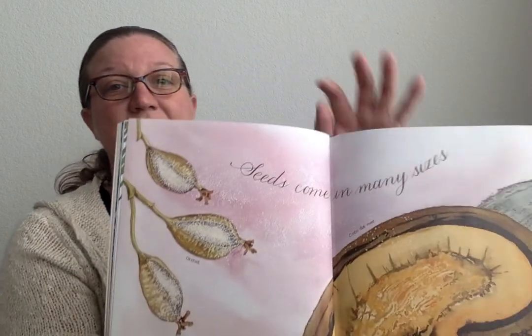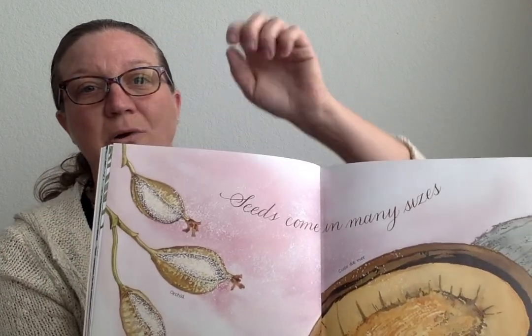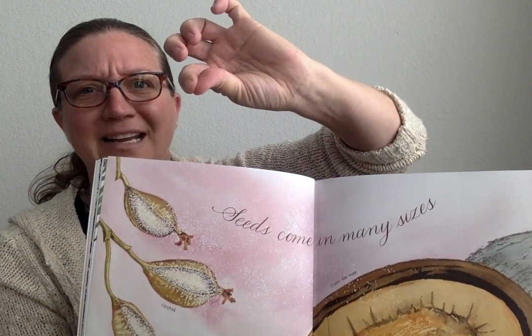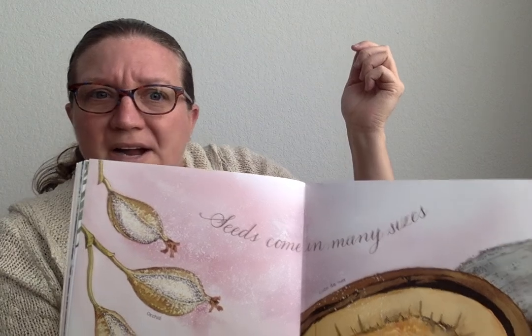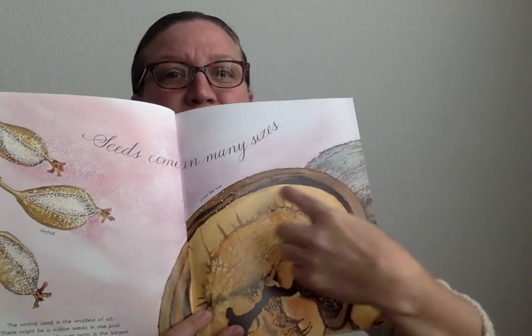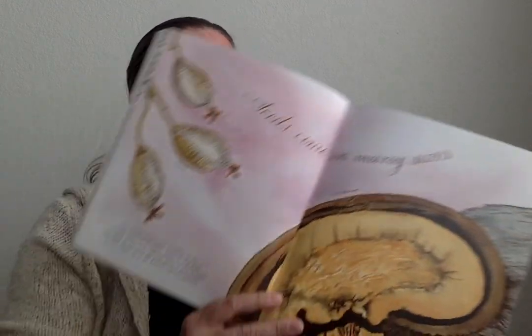Take a look. There's the orchid seed, so tiny. 1 million, right there in just the one pod. And then here's this big giant seed. 60 pounds. That weighs more than you weigh. That's a big seed. Crazy. I didn't even know that. New fact to me. I love learning new things.